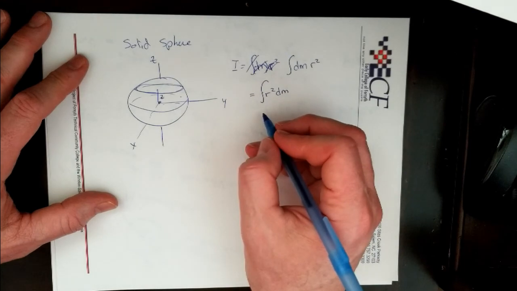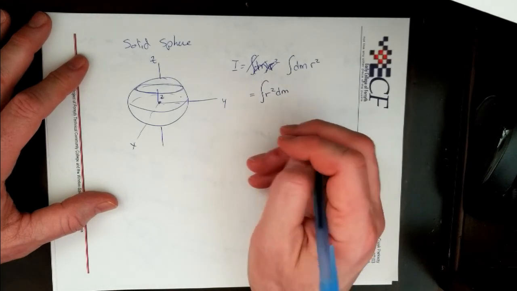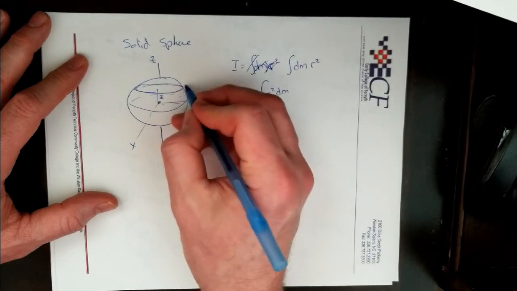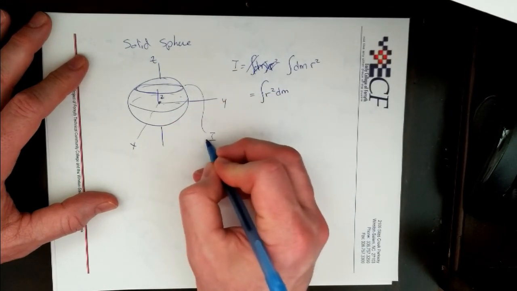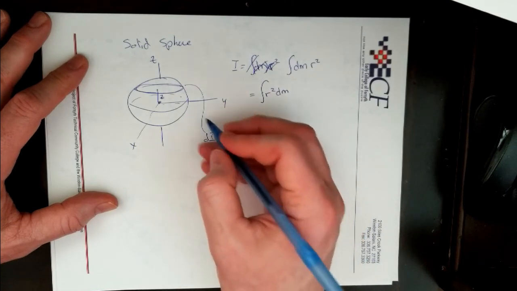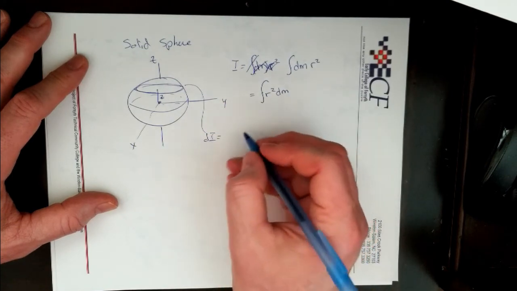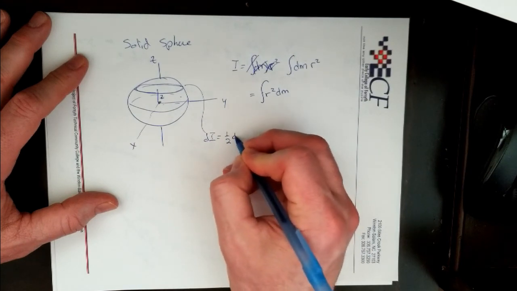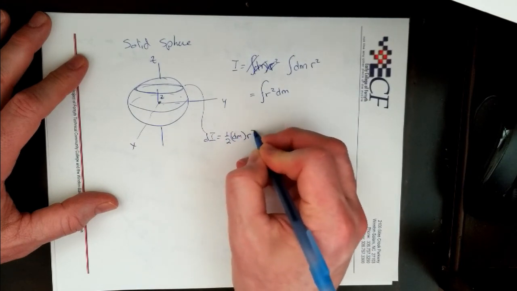And we can actually do slightly better, because I know that the moment of inertia of this disk here, since the mass is infinitesimally thin, is going to be 1/2 dm r squared.